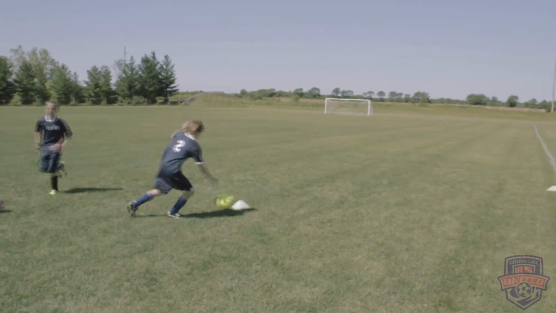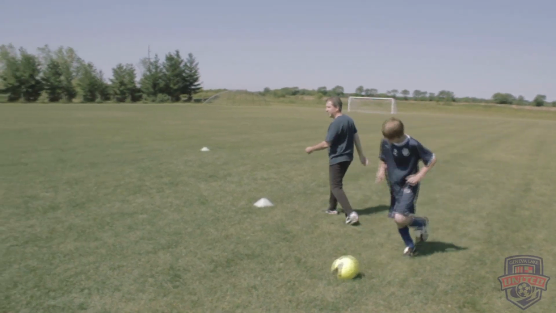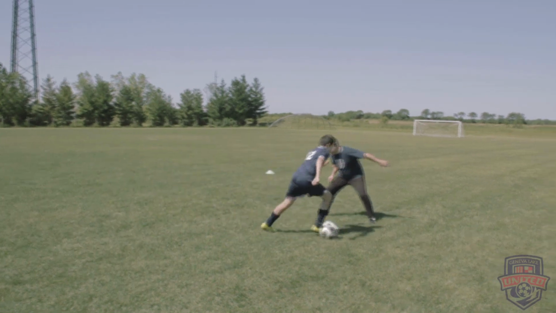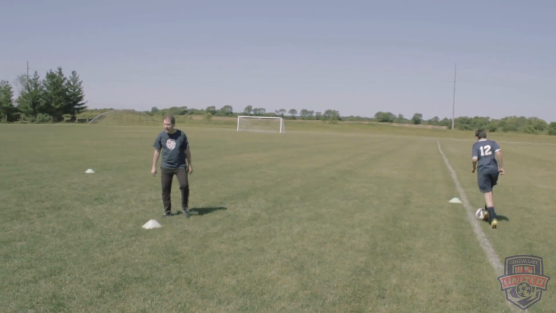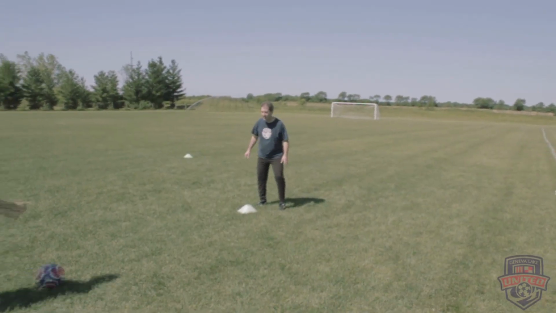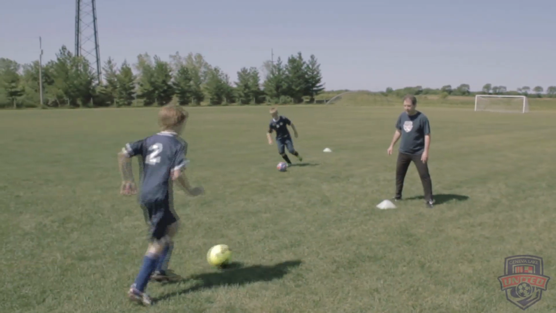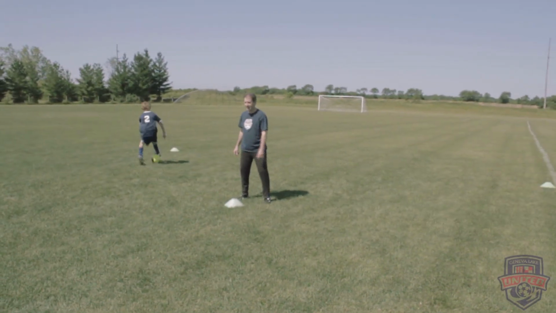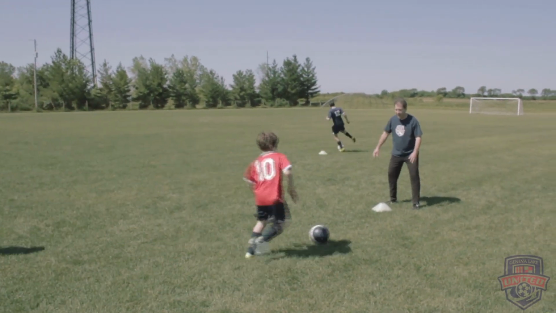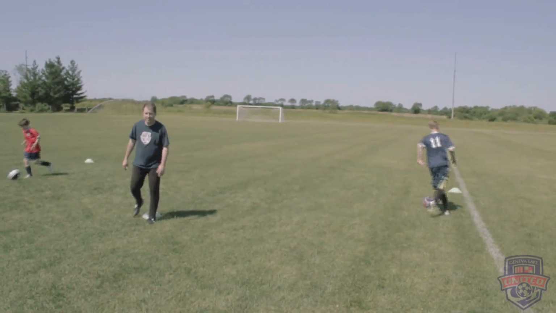Good. Good. So now I'll step in as a passive defender. Same thing. Dribble, and then a lunge. So I go this way, the player goes that way. Next player comes out. Lunge. Okay, lunge real hard one direction. Good, big, big lunge. Your whole body, that's it, good. Good. Big fake, that's it, good. And one more. Good, all right, great.